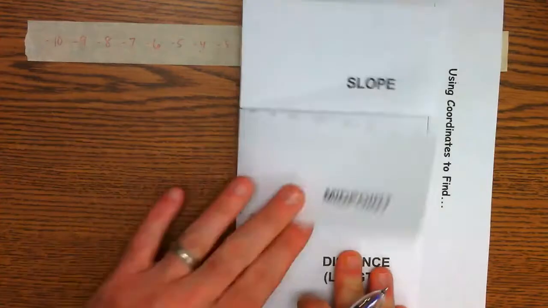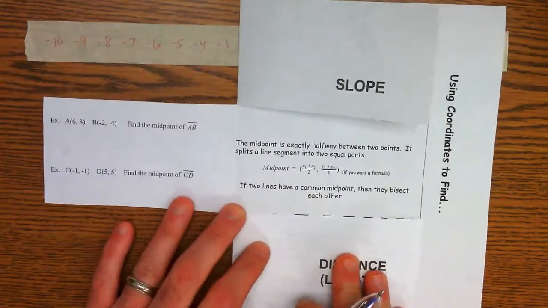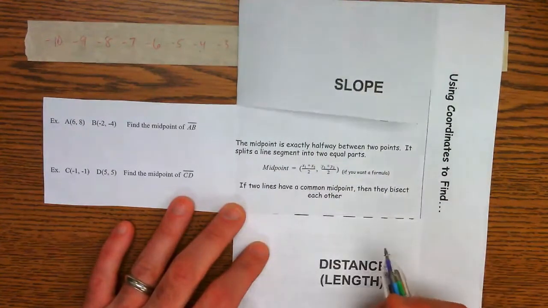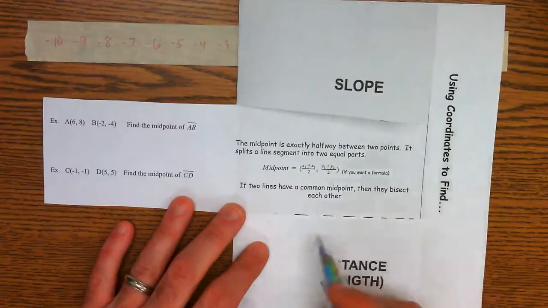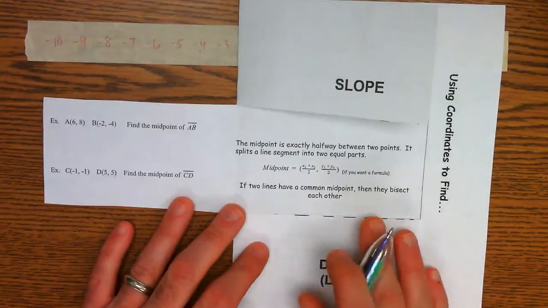Alright, so midpoint, that's this middle flap here. The midpoint is exactly halfway between 2 points. It splits a line segment into 2 equal parts. Now there is a formula, it's right there. I don't typically use the formula, I do it a different way, but if you want the formula, there it is. You add the x values and divide by 2, you add the y values and divide by 2. Those would be the coordinates of the midpoint. If 2 lines have a common midpoint, so if they have the same x comma y coordinate for a midpoint, then they bisect each other.